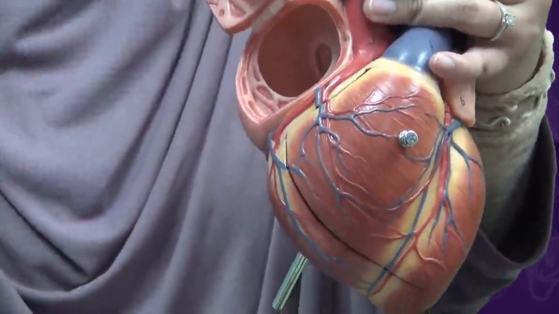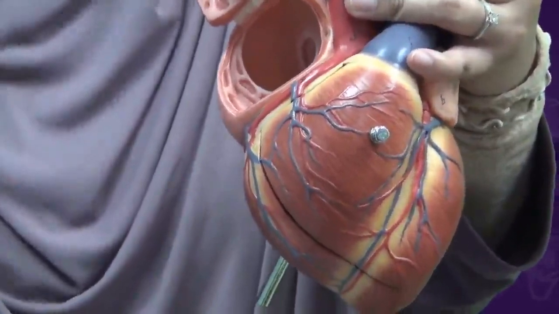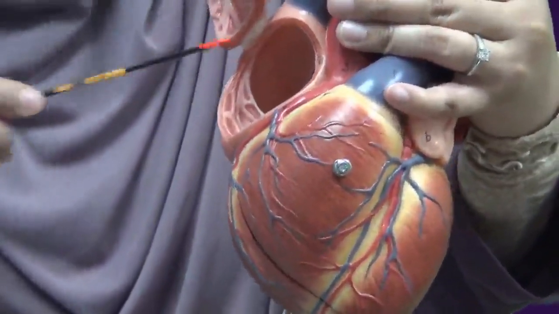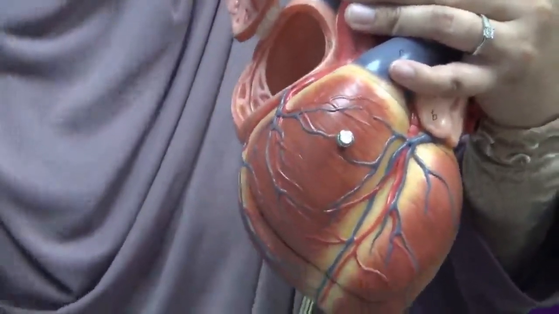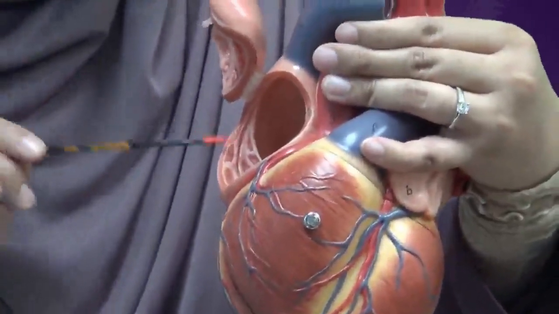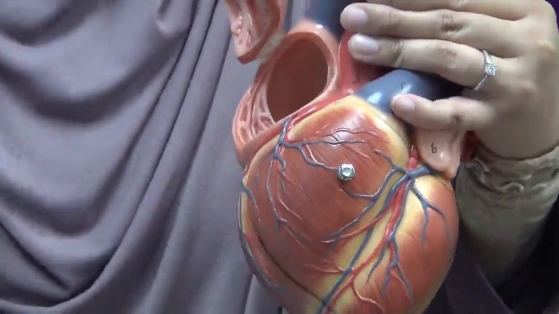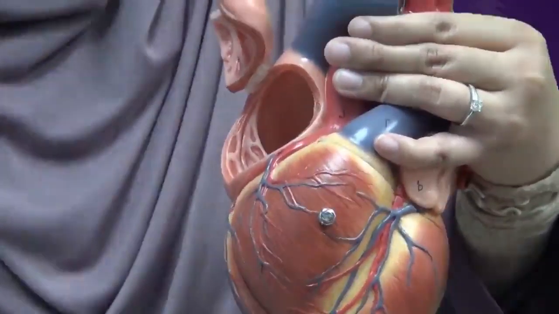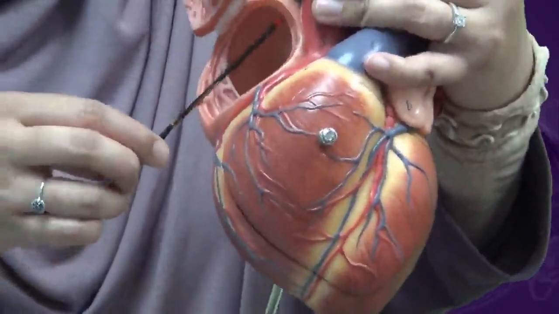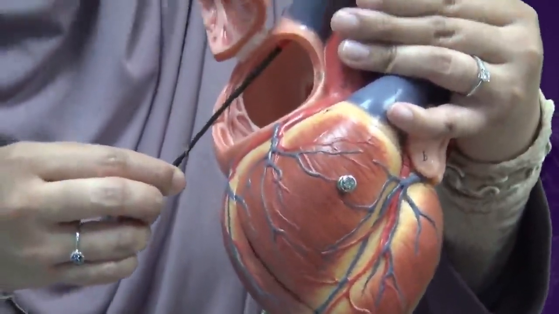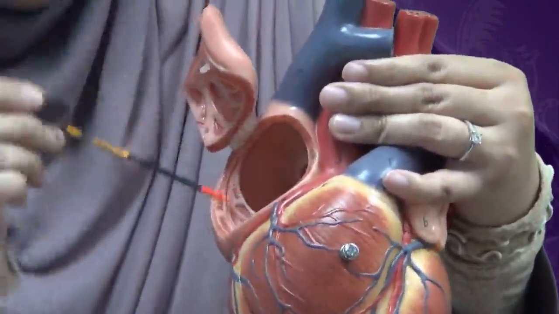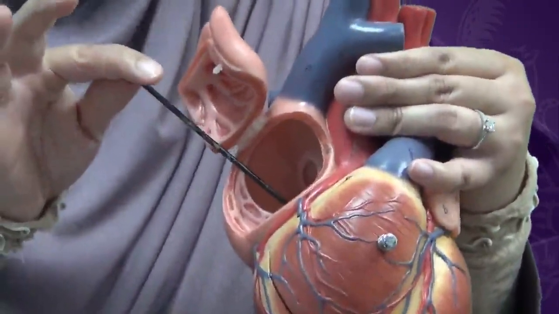But remember, there are other small orifices present at the wall of the right atrium, though not really shown here. That is the opening for the venae cordis minimae. But don't worry, what you need to know is just the three major openings: superior vena cava, inferior vena cava, and coronary sinus.